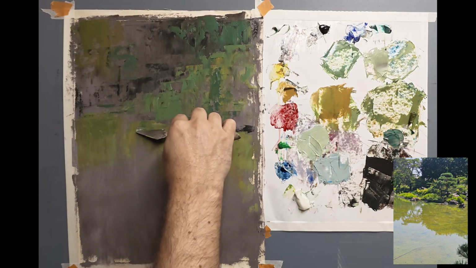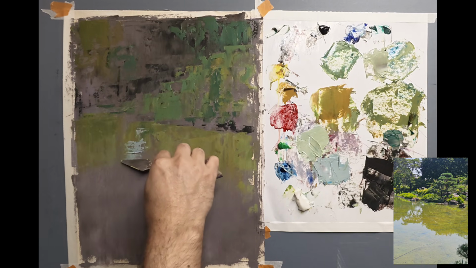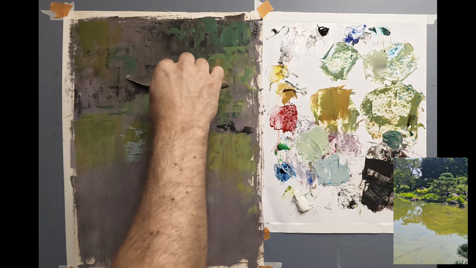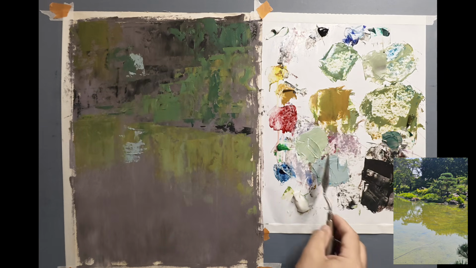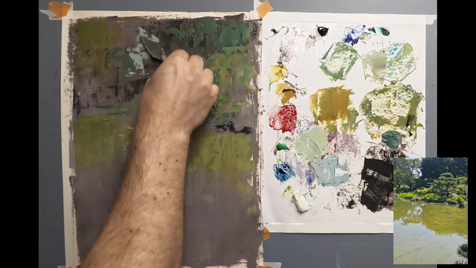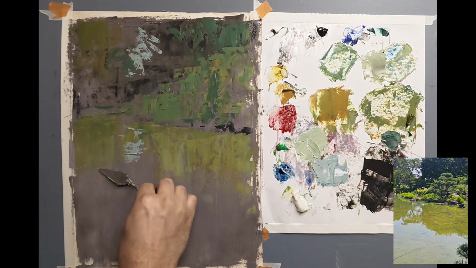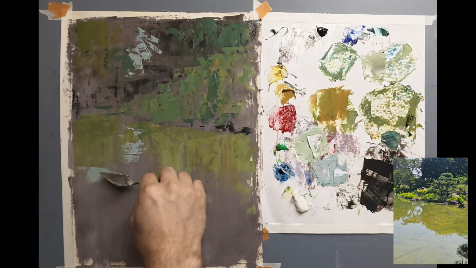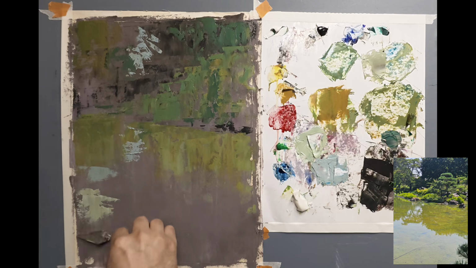And if cold wax is new to you, one of its great advantages is that it changes the physical character of the oil paint. It gives the paint body, it creates a more matte surface, and perhaps most importantly for what we're doing today, it responds beautifully to scraping, dragging, layering, and interruption.